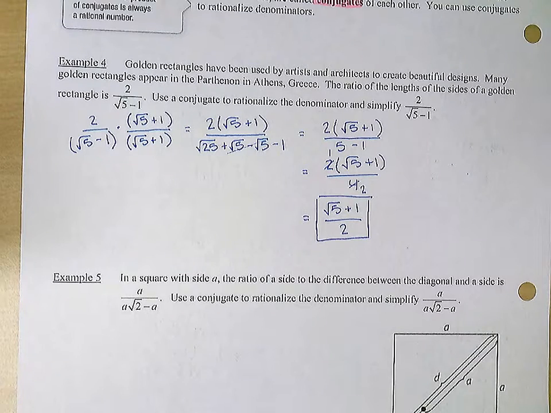Does that make sense? Were you with me through that problem? Okay, I tried to write down each step. Do you need to see the next one too, just as another example, to understand it? Yeah? Okay.